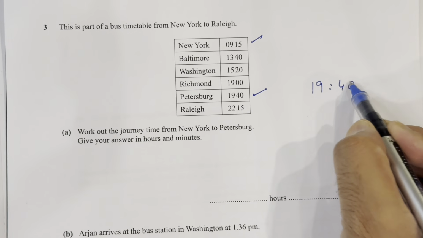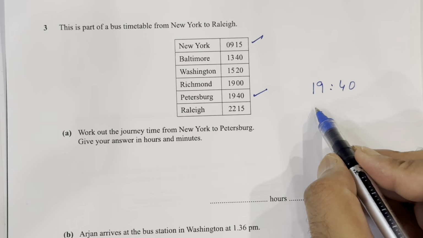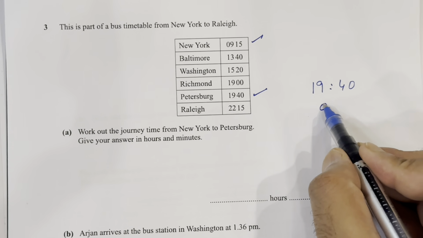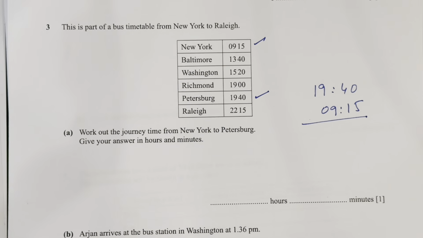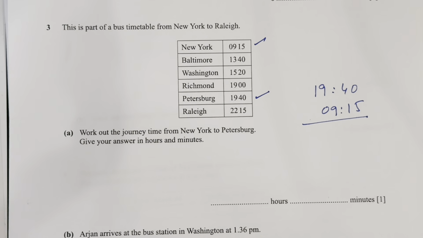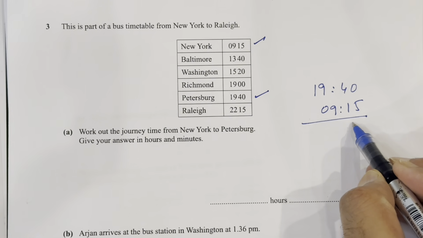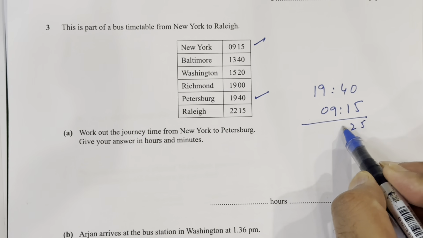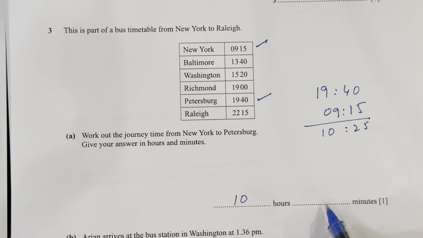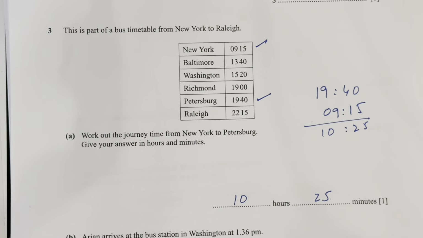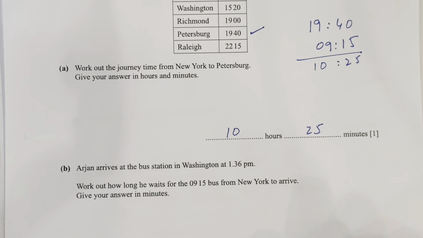19:40 and 9:15. You can subtract it on the calculator, or 40 minus 15 is 25 minutes, and 10 hours. So the answer is 10 hours and 25 minutes. Now moving to the B part.